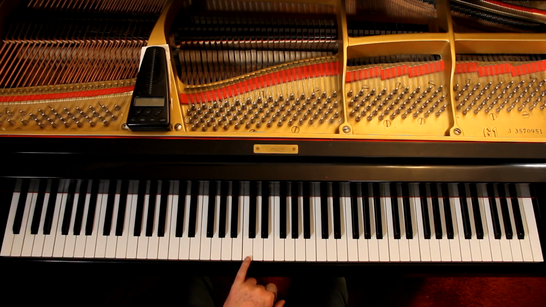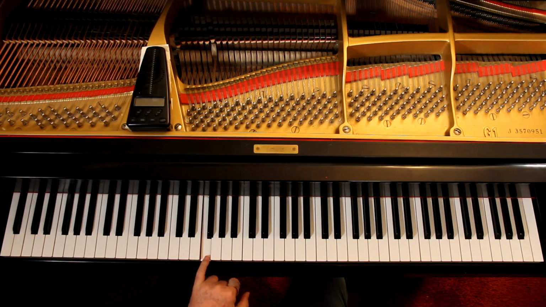Then they have number 3, root of tonic chord. Well, the tonic chord is the 1 chord, is it? And the root of that is the bottom note, which is a C. But we're in the key of F, so it's an F. Depends on which key you're in. We're in the key of F here.